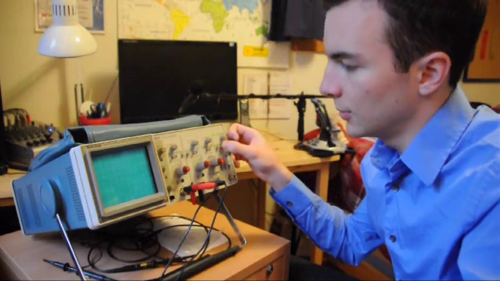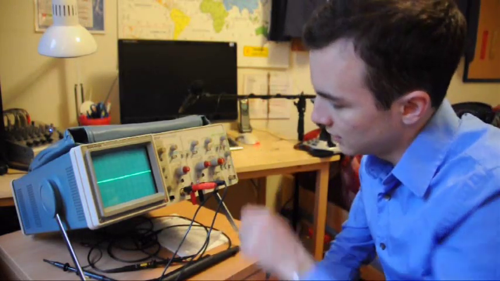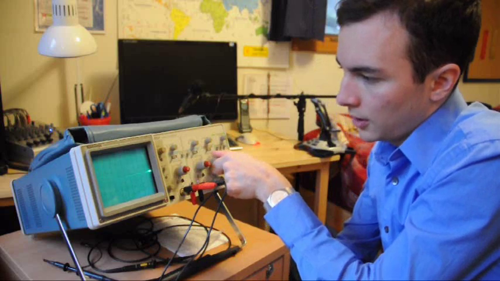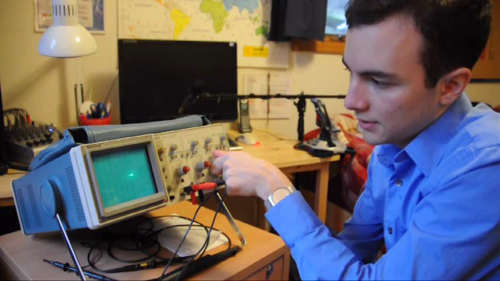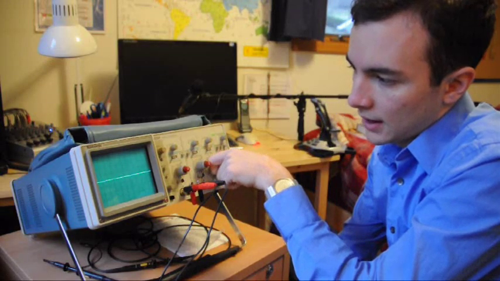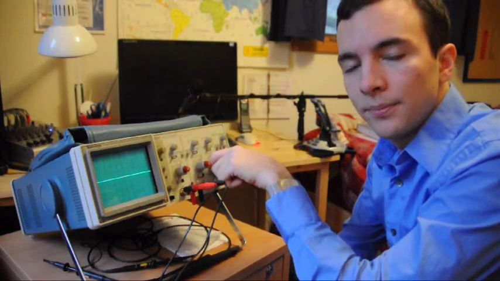One of the biggest advantages of the oscilloscope is that the time base, or the amount of time it takes the beam to sweep across the screen, is adjustable. We can adjust it so that it's very, very slow, operating at a speed like this, or we can make it very, very fast to the point where it looks like a solid line.